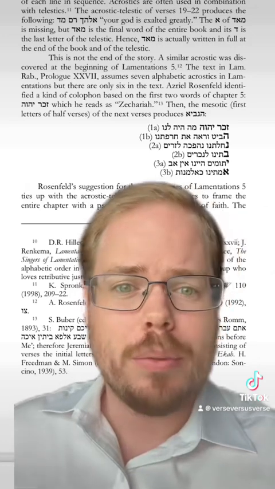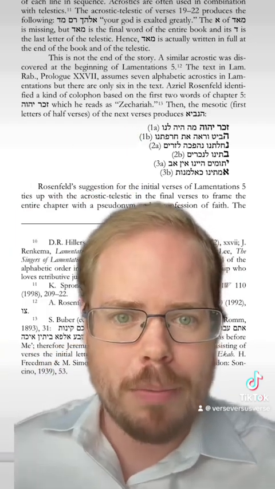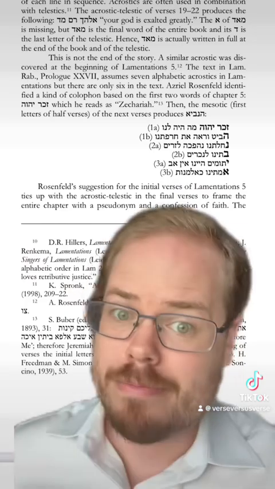That's not all, though. We get some additional help from our friend Azriel Rosenfield, who identified a marking of a name from the first 2 words of chapter 5. Putting those 2 words back to back, you get the word Zechariah, one of the prophets in the Bible. And then, if you take a mesotic, which is where you read just straight down the line like this, in this case every half verse, you get this combination. So putting these together, you get Zechariah, and then up and down, the prophet. Zechariah, the prophet. So that's interesting.